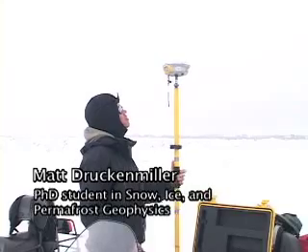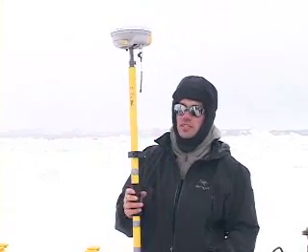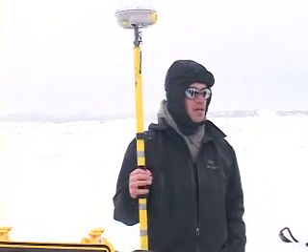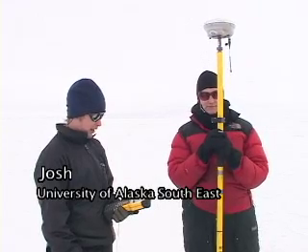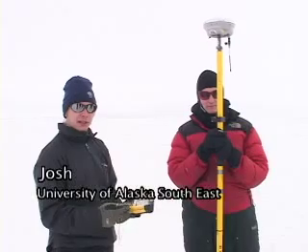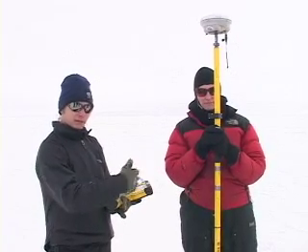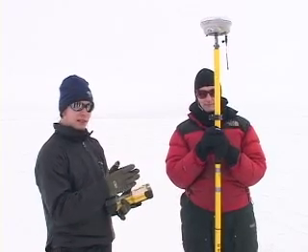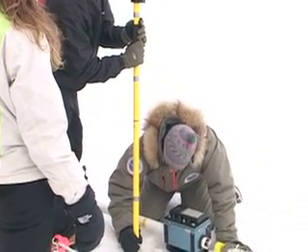But in this case, we're concerned with point measurements at given points along our transect at every 5 meters. So we're just going to be measuring points. Push measure here on the Trimble unit, and it takes three readings and averages them for the northing, which is how far we are north from the equator, the easting, which is how far we are from the prime meridian, and elevation.